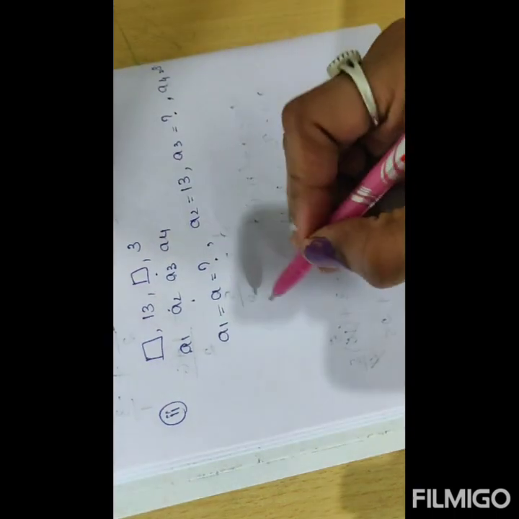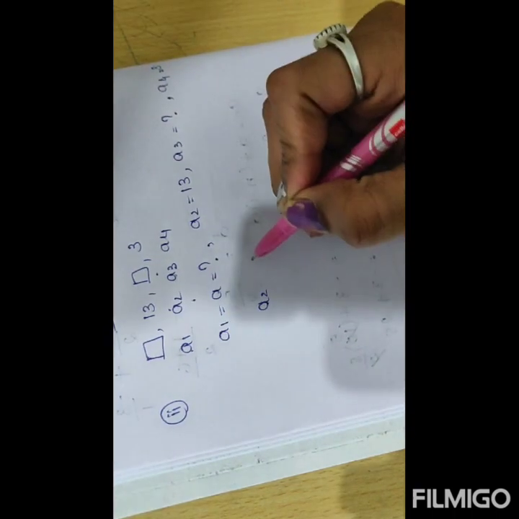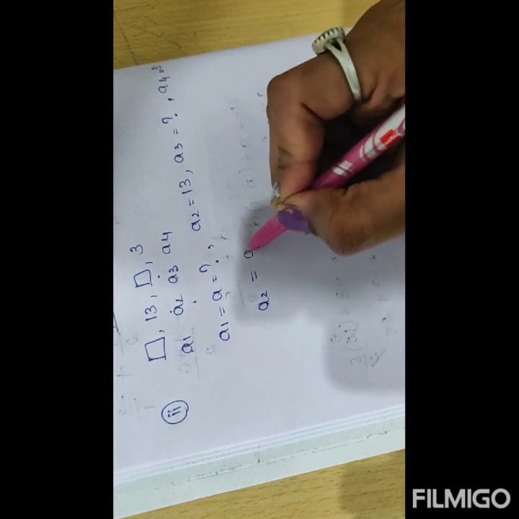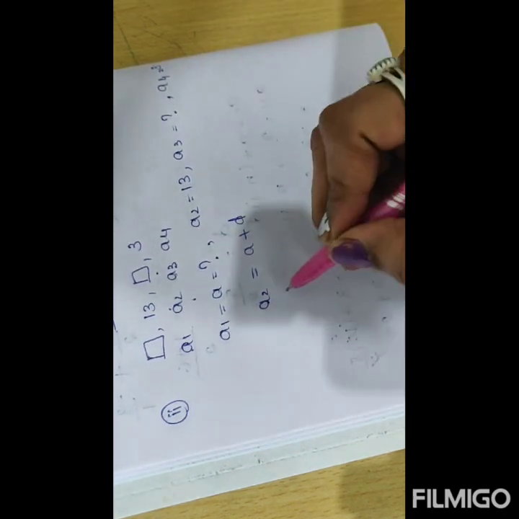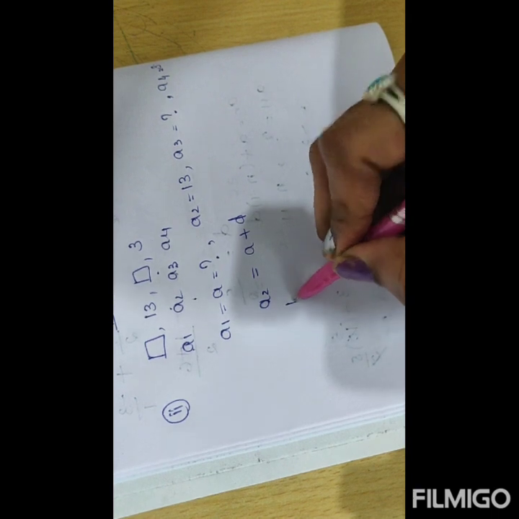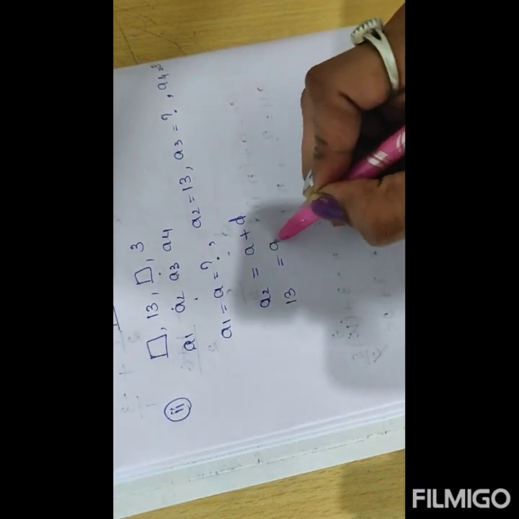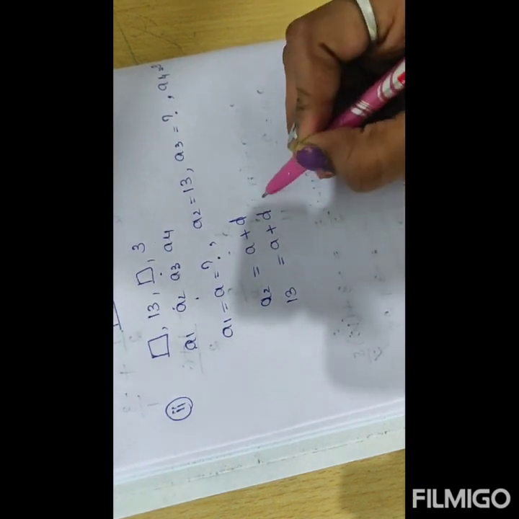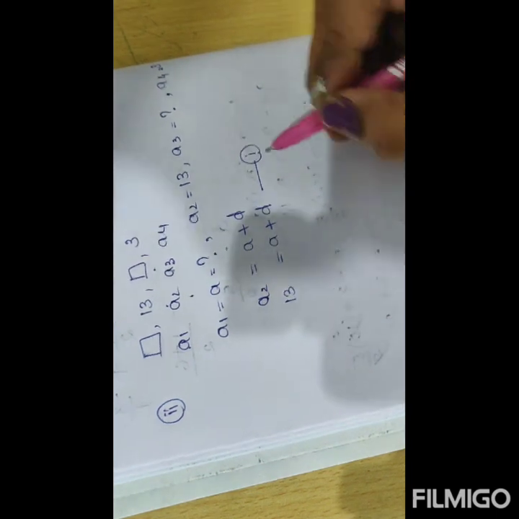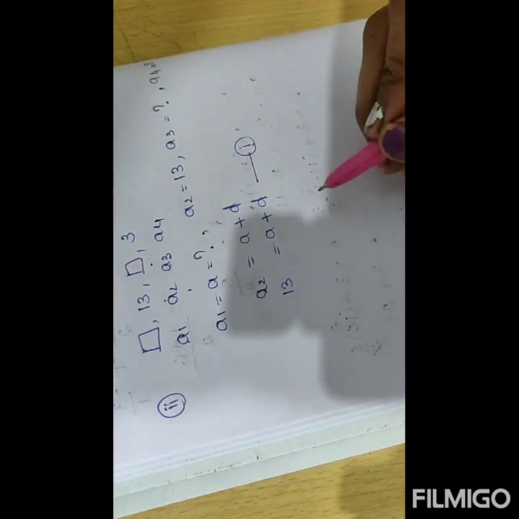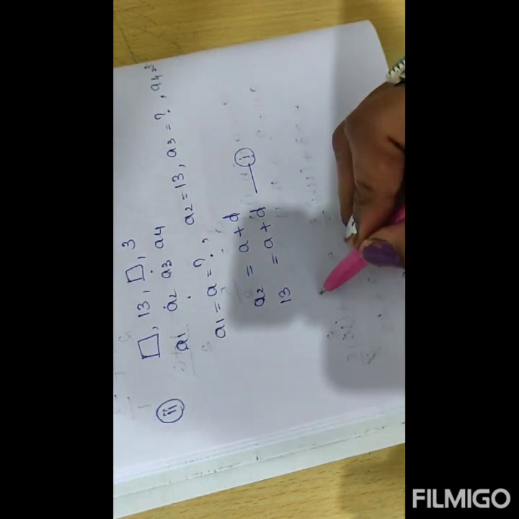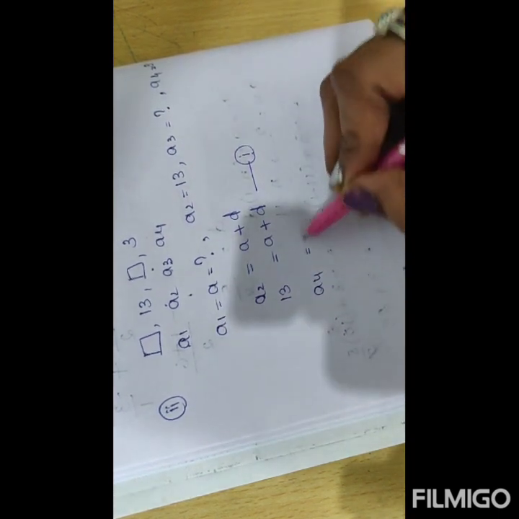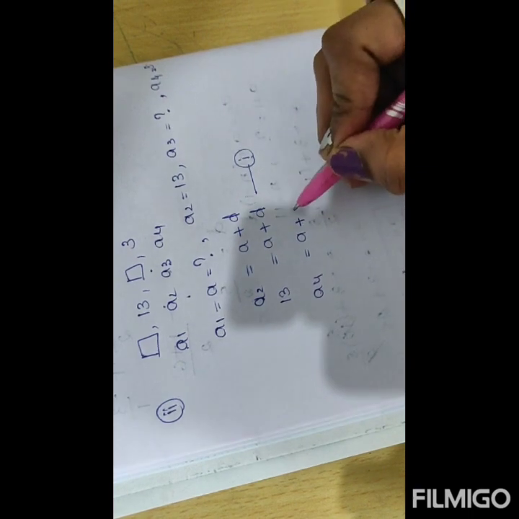So we have a2 and a4. So a2 can be written as a plus d. So what is the value of a2? a2 is 13, so 13 is equal to a plus d, equation 1. So what is a4? a4 is equal to a plus 3d.